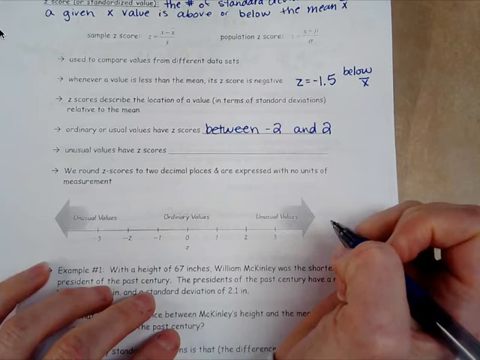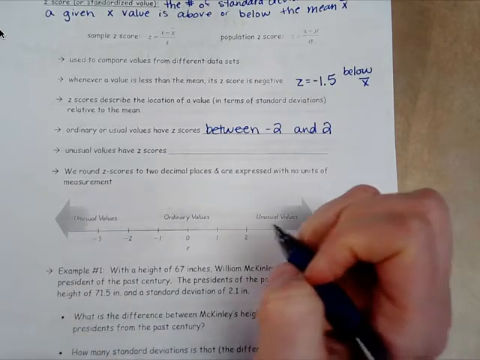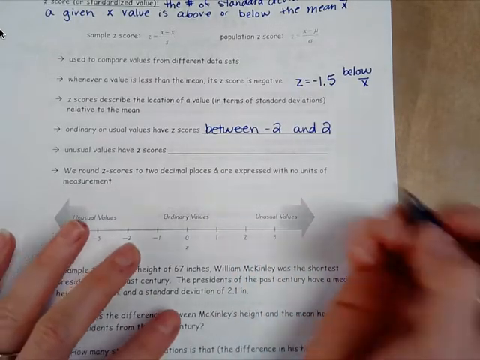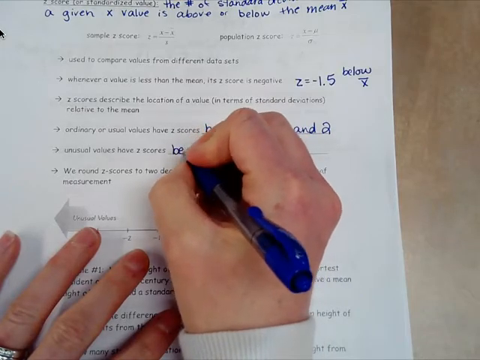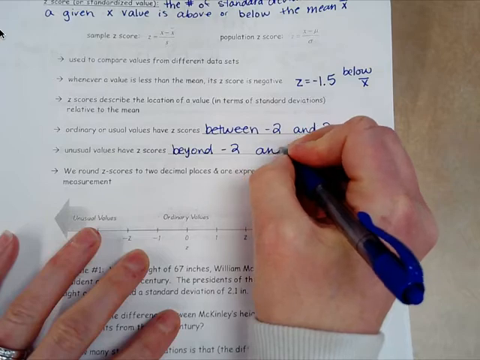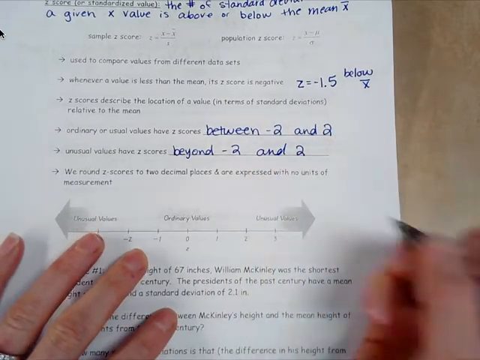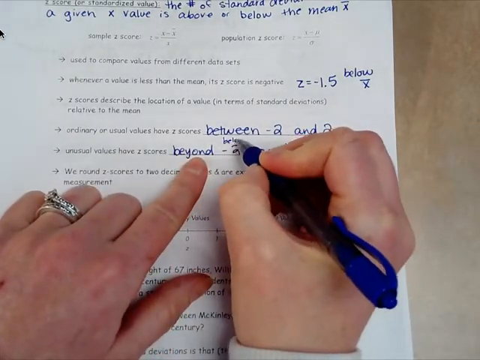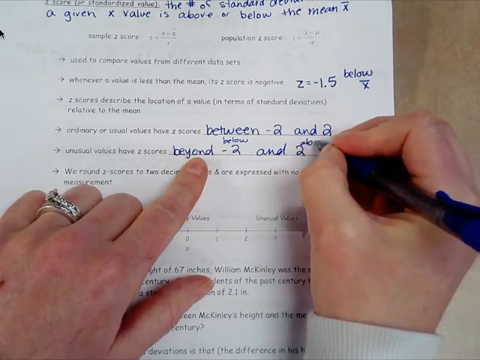Unusual ones would be outside of that boundary. So beyond negative 2 and 2, meaning below negative 2 or above 2.